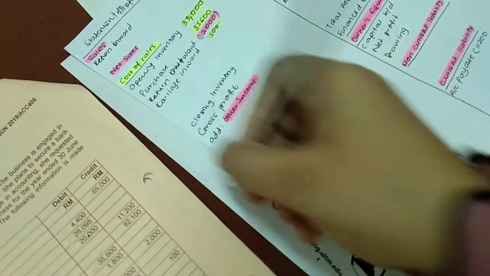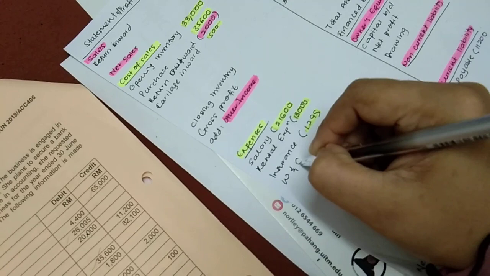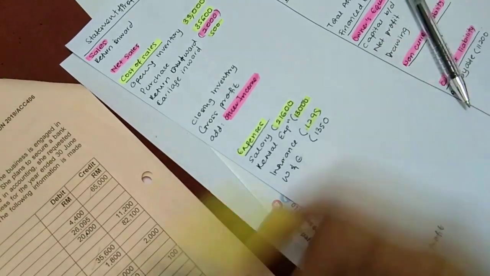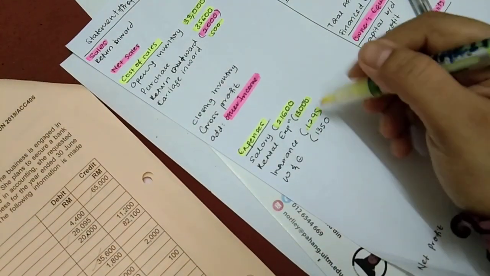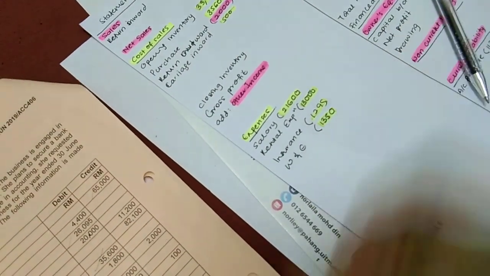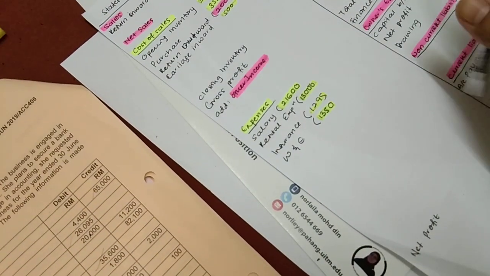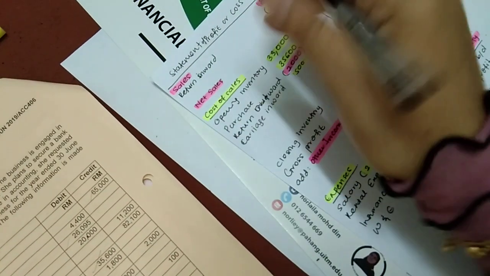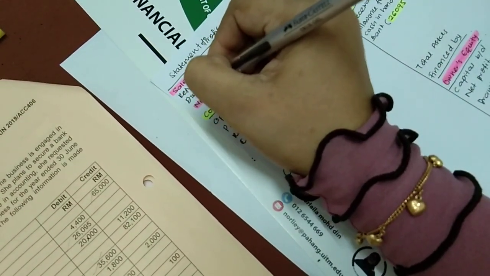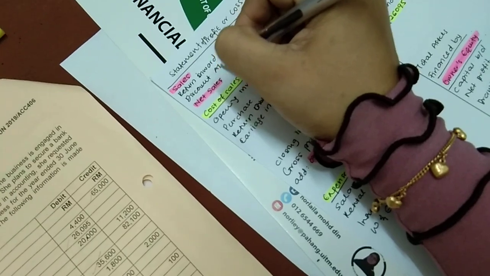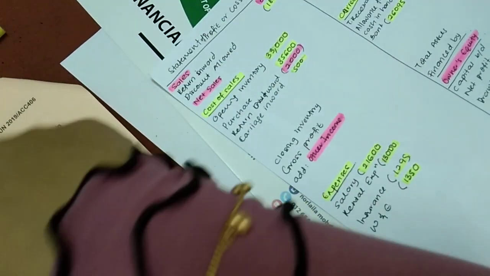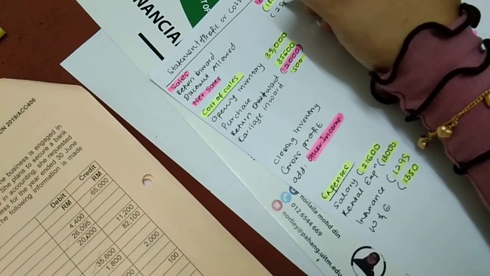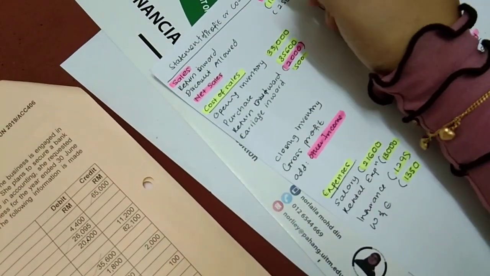Alright, so next we have water and electricity. Water and electricity will be 1,350, a debit. Okay. Next we have discount allowed. Discount allowed is actually a discount given to the customer because of your sales, so discount allowed will reduce your sales. Reduce means you have to deduct. Then how much is it? 250. It is debit. You color the debit.